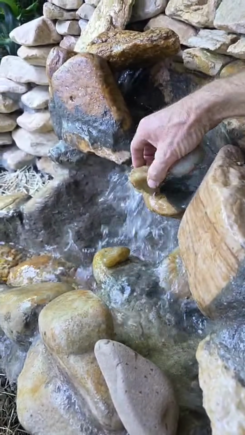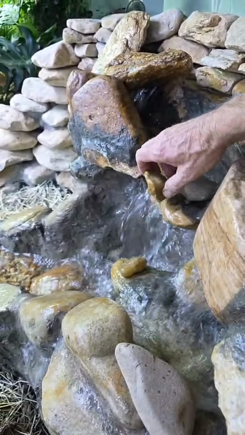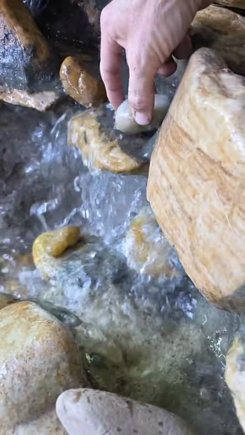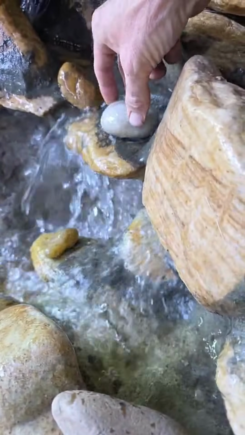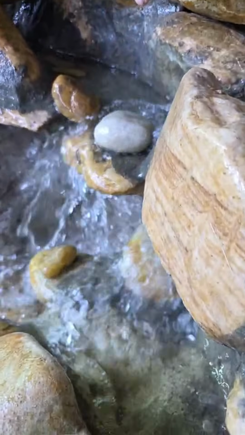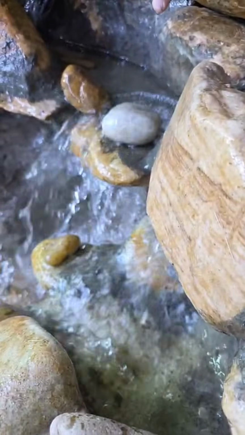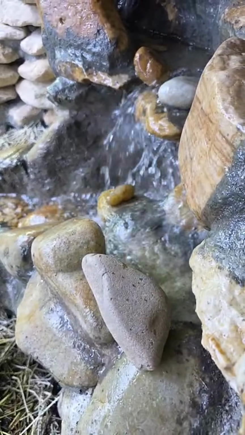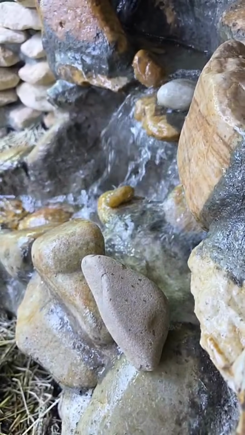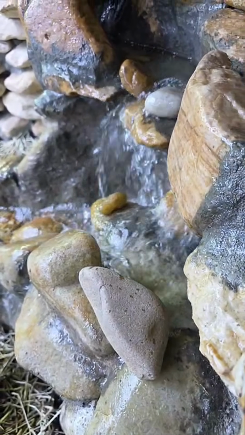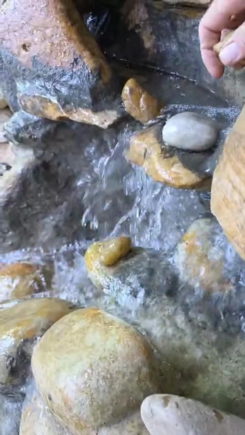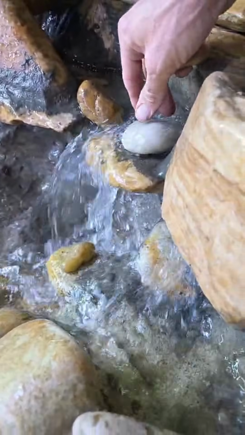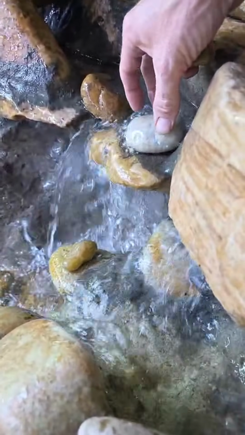I'm wondering if I set this one here bigger, this is gonna lower the splash. Depending on where I set these rocks really depends on where and how much splash we get, how much flow we get out through here.